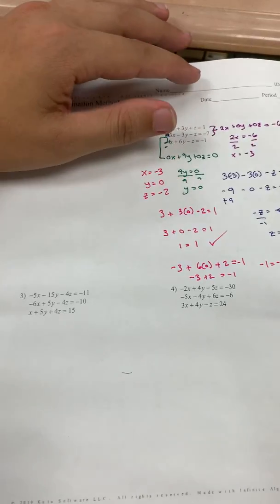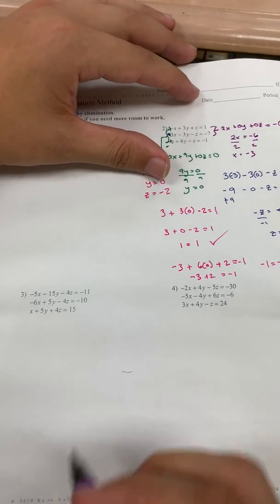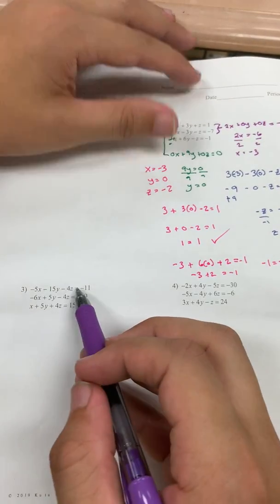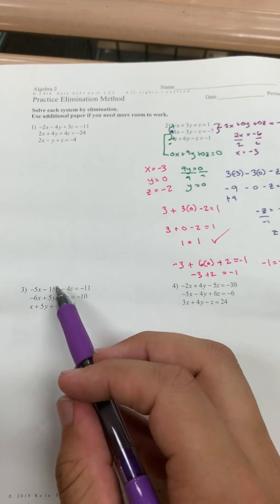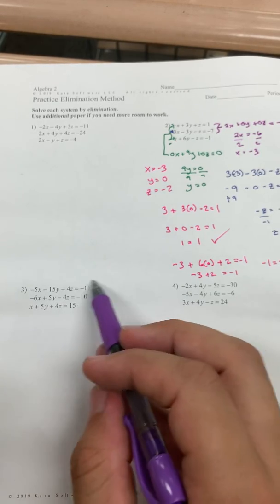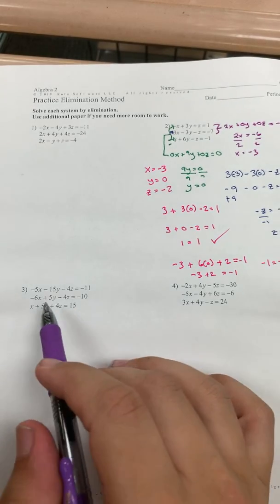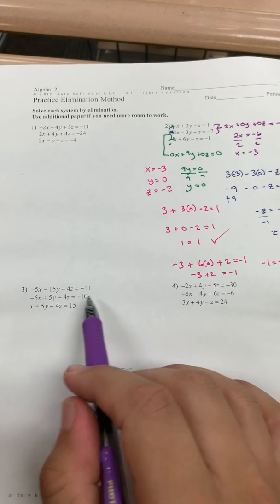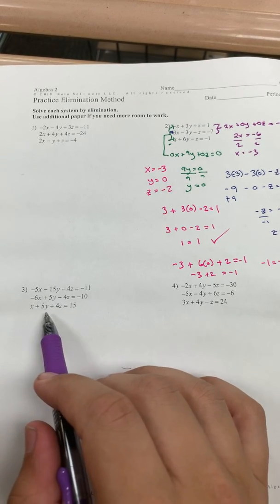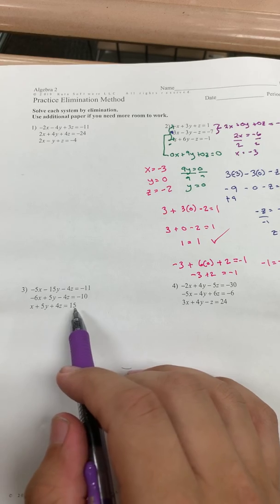So let's take a look at that. In question 3, we have negative 5x minus 15y minus 4z equals negative 11, negative 6x plus 5y minus 4z equals negative 10, and x plus 5y plus 4z equals 15.